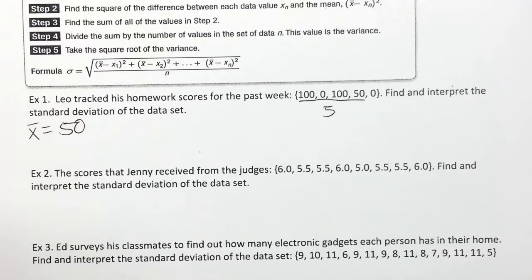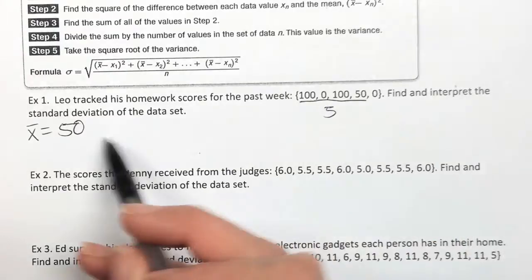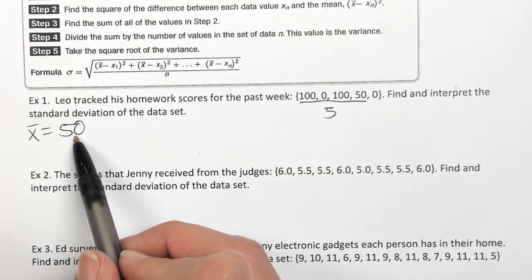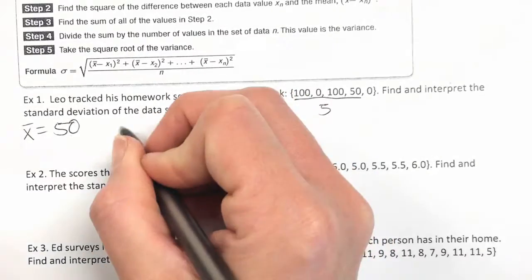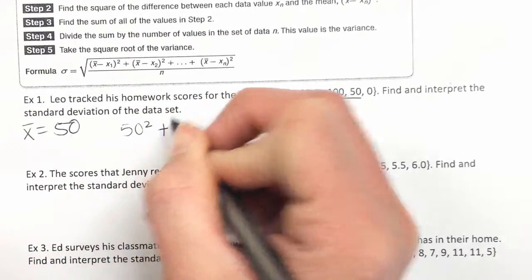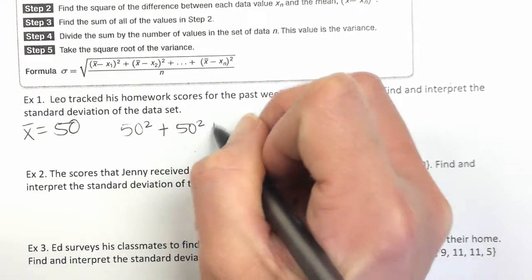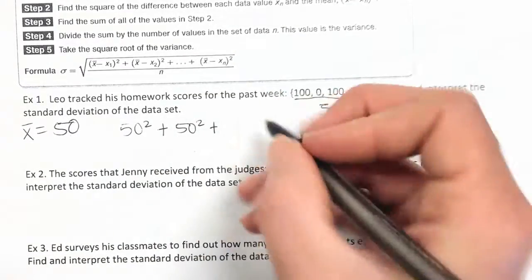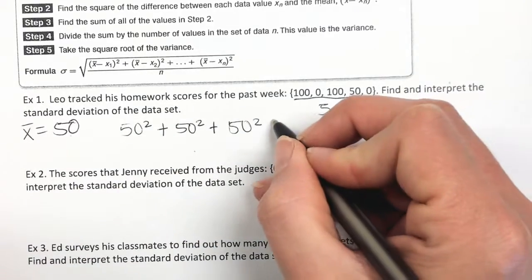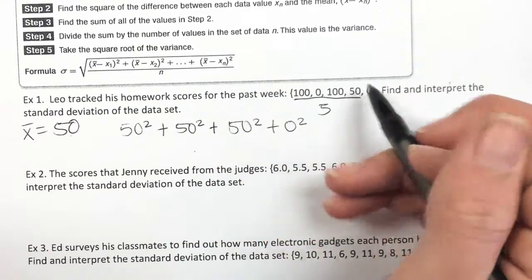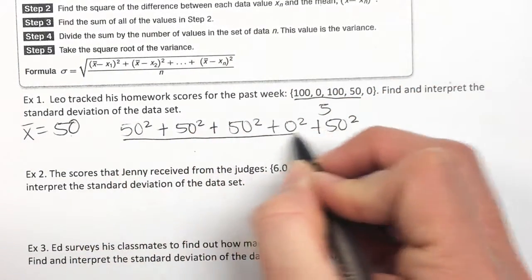Alright, so after we find that, we are going to find the difference between each of these data values and 50. And we don't need a calculator for that. It's pretty easy, right? What's the difference between 100 and 50? 50. Then I want you to put 50 squared. What's the difference between 0 and 50? 50. So 50 squared. What's the difference between 100 and 50? 50. So 50 squared. What's the difference between 50 and 50? 0. And what's the difference between 0 and 50? 50. And we are going to divide all of that by what?